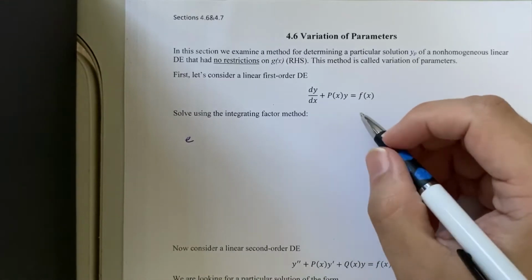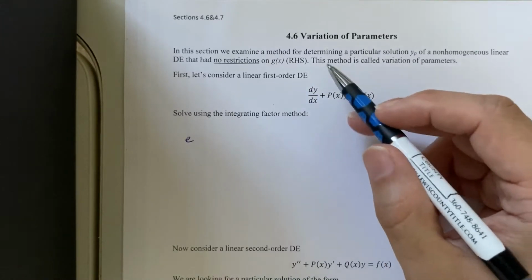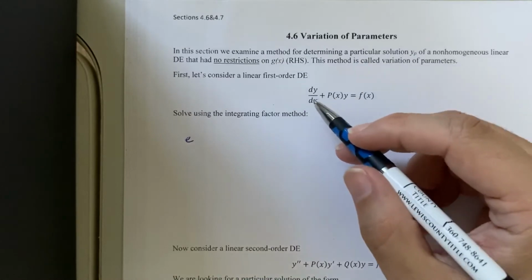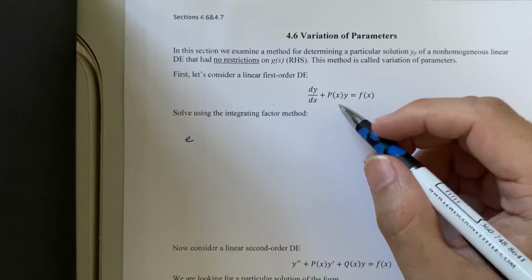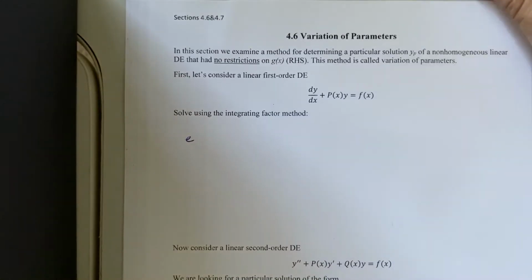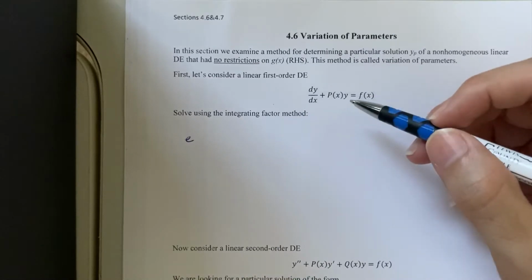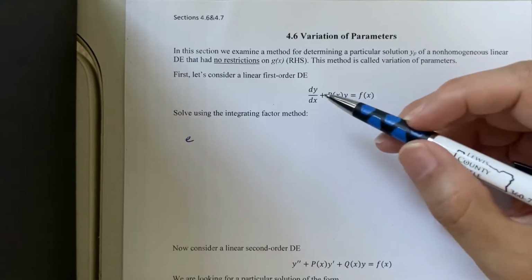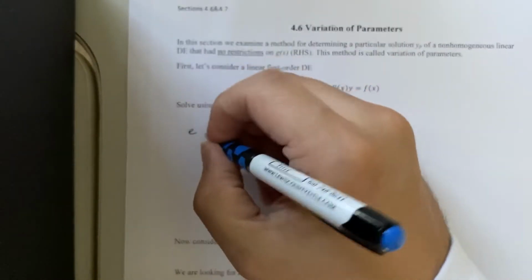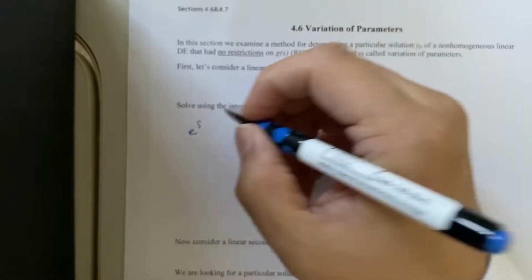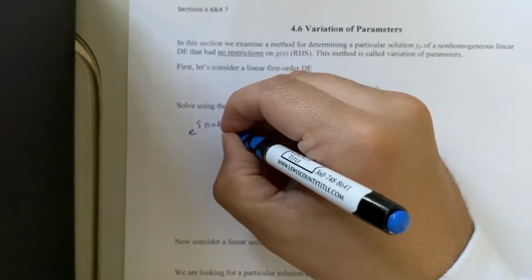so it's non-homogeneous. And in order to figure out how to use variation of parameters, we need to look at this differential equation and determine what the actual solution would be if we were to solve it. Now, you can tell this is first order linear, so we can solve by using an integrating factor. Our integrating factor would use p of x, so we would have e to the integral of p of x dx as our integrating factor.